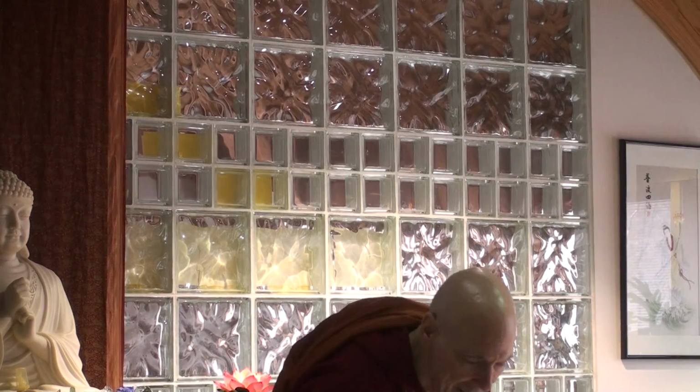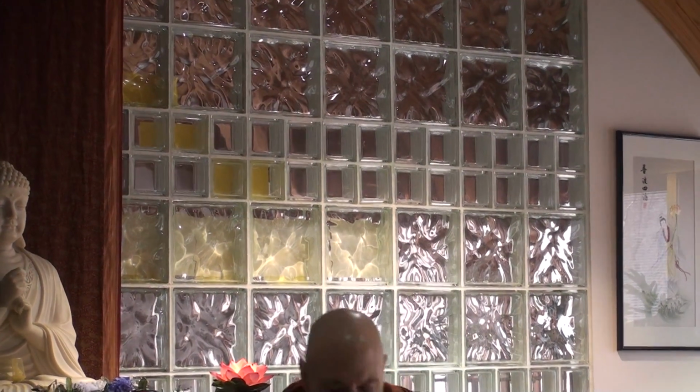Okay, let us go on so we could finish today. Okay, so now we've come to the fourth jhana, and these are sometimes called the form realm jhanas, because the states that lie beyond them are the formless states. And this begins with the first formless state, which is the base of the infinity of space.